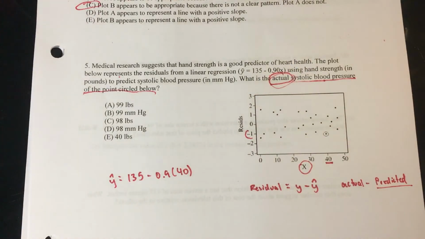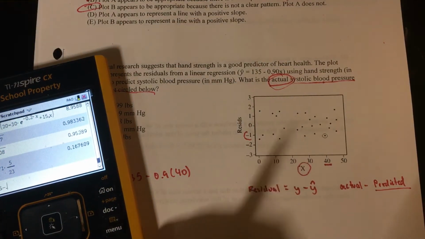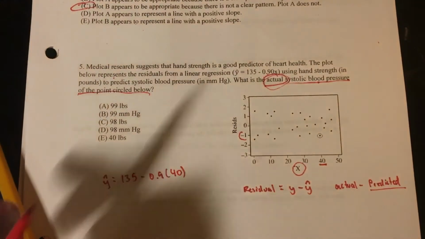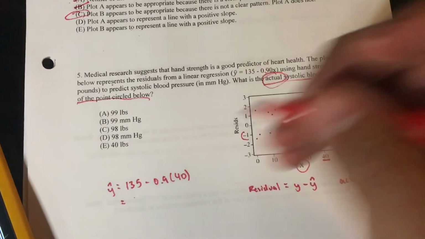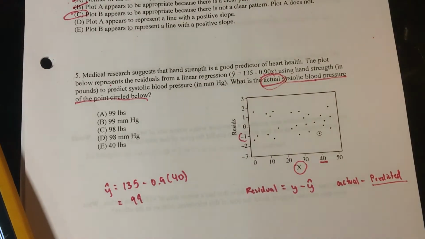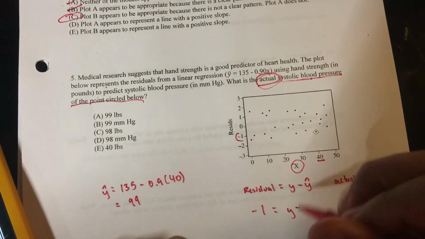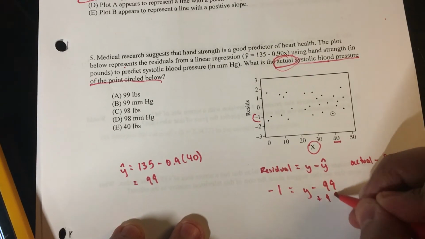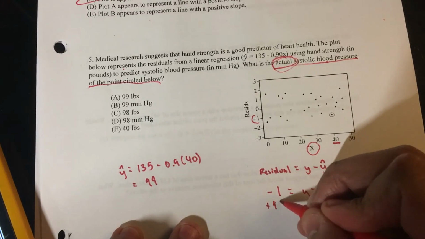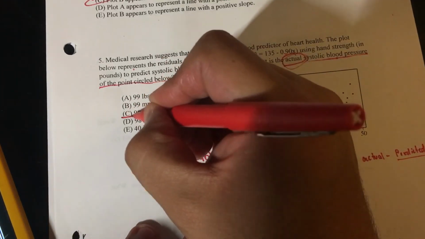So my predicted value for a hand strength of 40 is 99. Since my residual value was -1, I just plug that in. You can use nSolve, or you can just solve it here. So my actual value is 98, which is answer C.